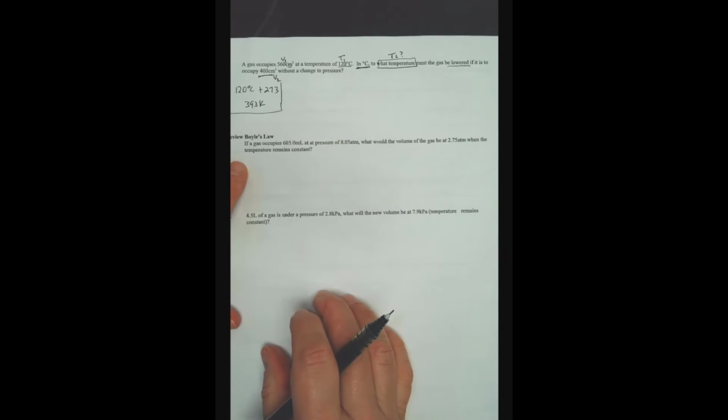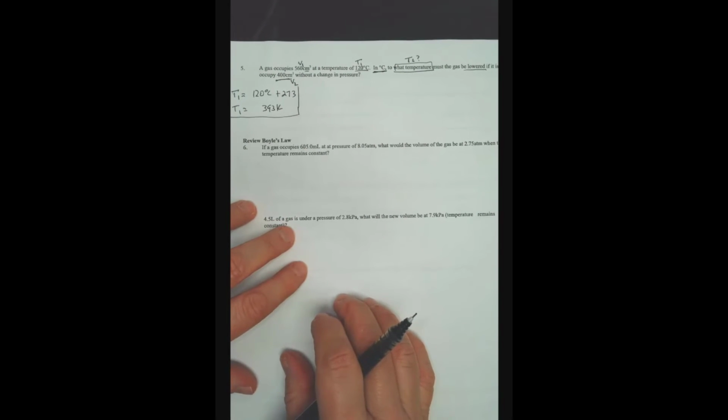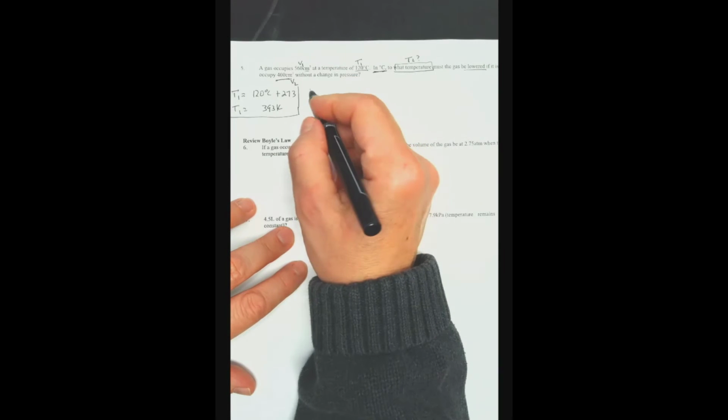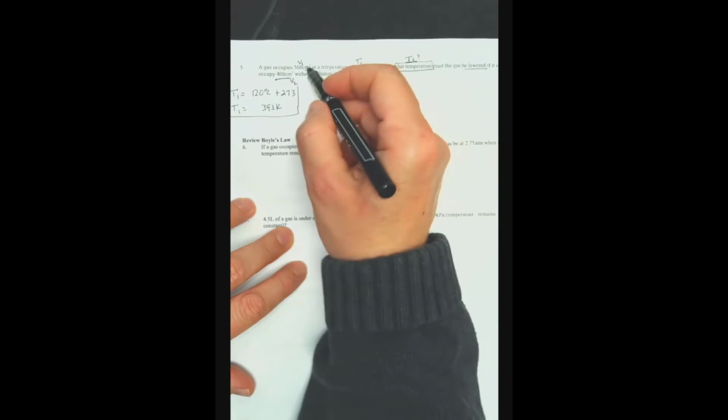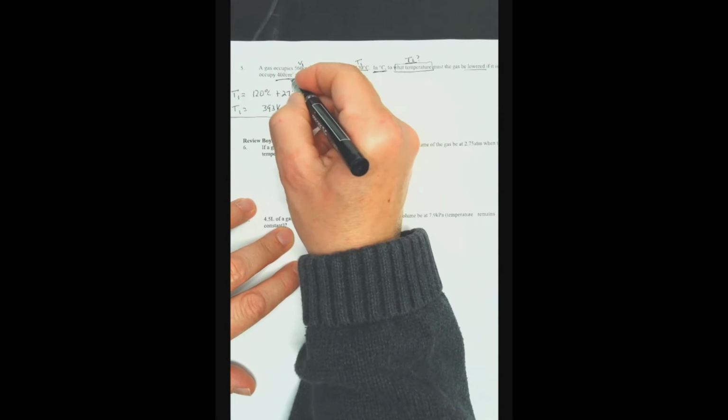And I'm going to go ahead and isolate that because that's just reminding me what I have. Okay. Now what we're going to do next is figure out T2, because we figured out early on that we have our V1, we have our V2 right here, and we have our T1, but we don't have T2.